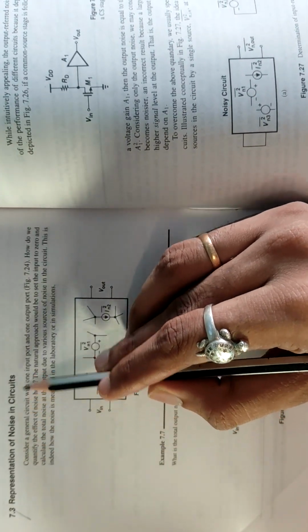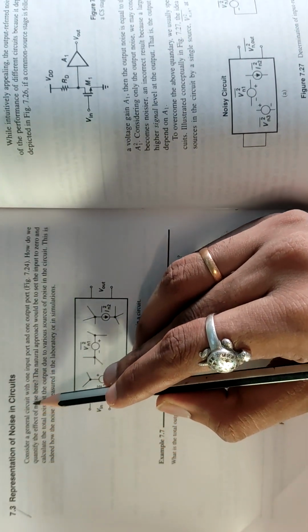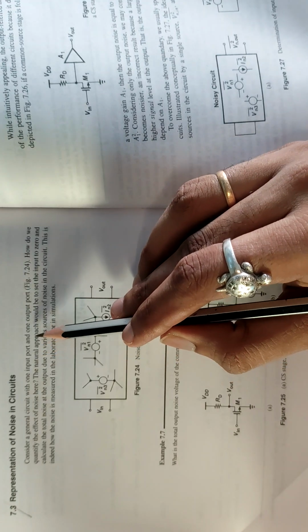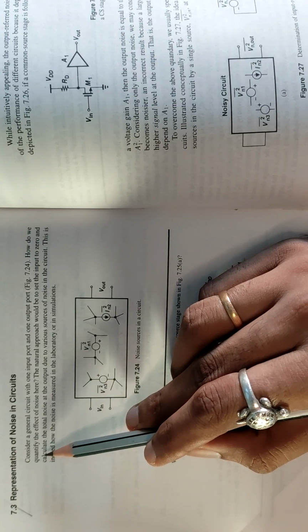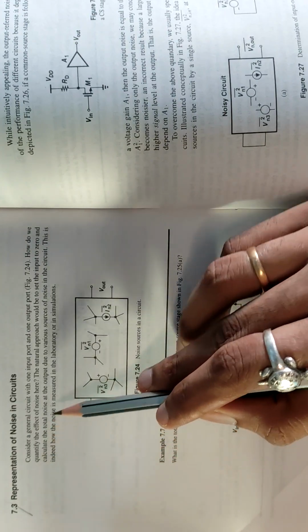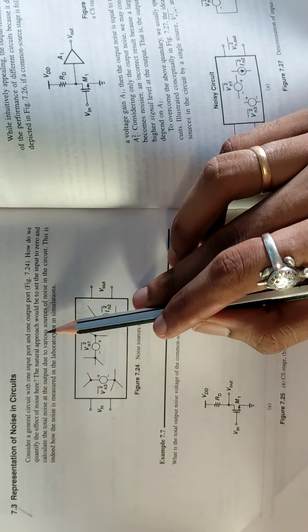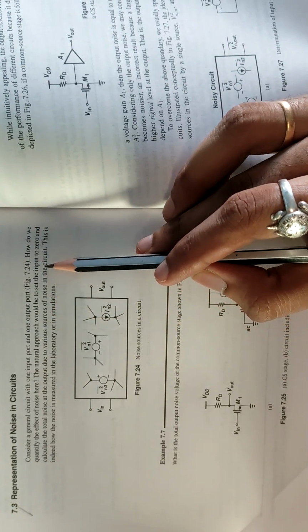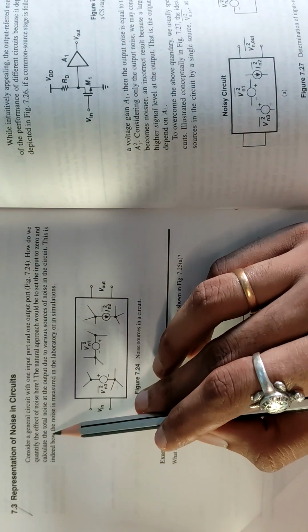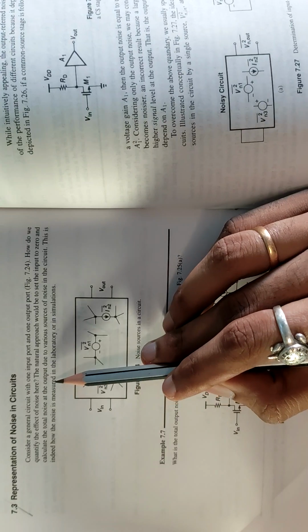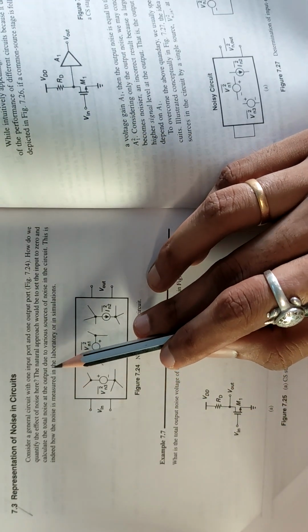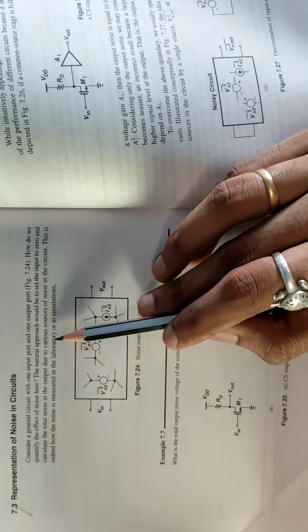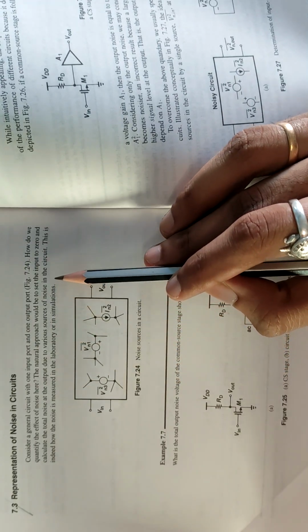Representation of noise in circuits. Consider a general circuit with one input port and one output port. Figure. How do we quantify the effect of noise here? The natural approach would be to set the input to 0 and calculate the total noise at the output, the total noise at the output due to various sources of noise in the circuit.